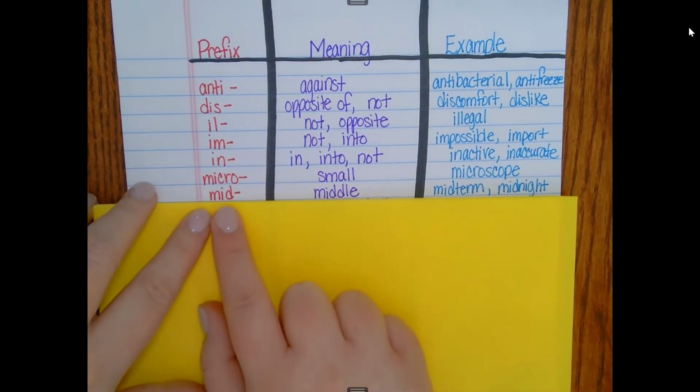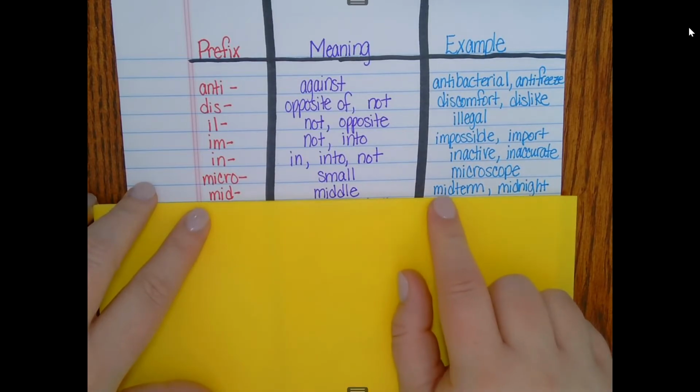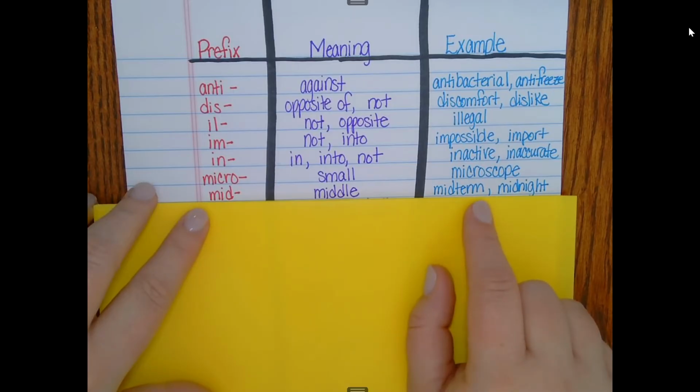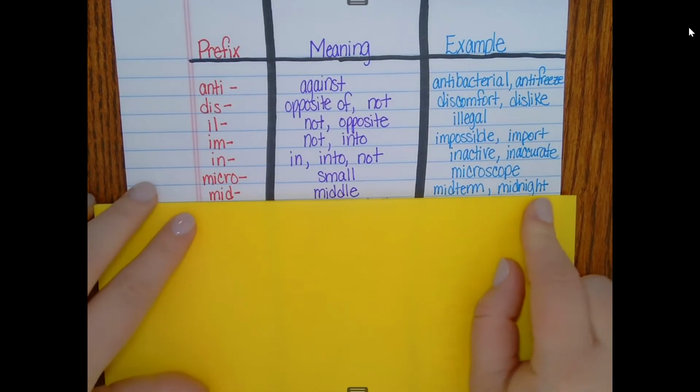Your next prefix is mid. The prefix mid means middle. For example, midterm. Midterm means it's the middle of the term. In our math, we do a mid-chapter checkpoint quiz. Mid-chapter means we're in the middle of the chapter. Midnight means you're in the middle of the night.